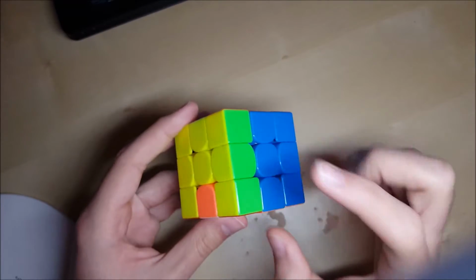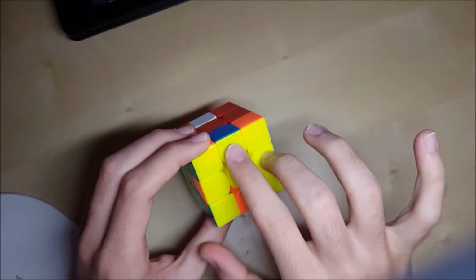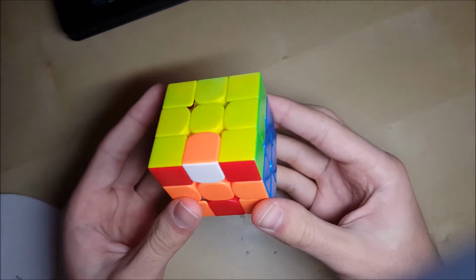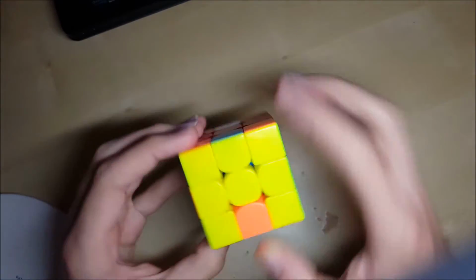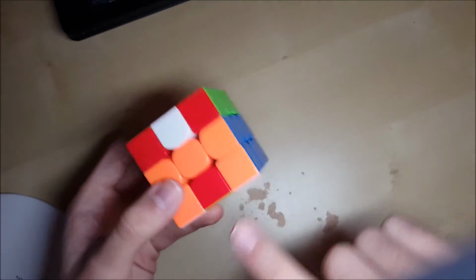So here we have one of the LR edges on the side and one of them on the back, and they're both oriented and adjacent. So here what we do is we start off with an M prime, and then we're going to do some sort of AUF and then M prime again. So this is just going to be down here.